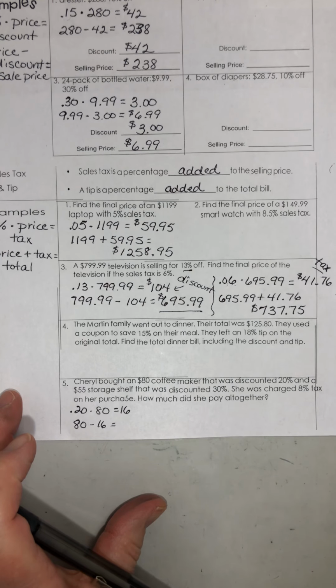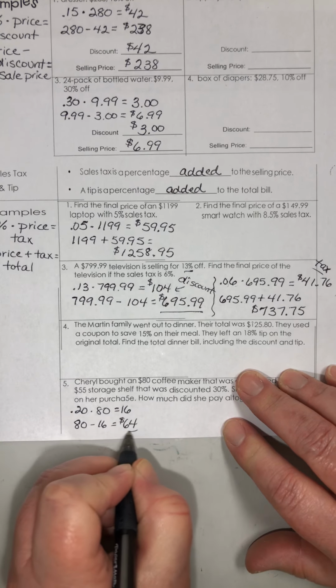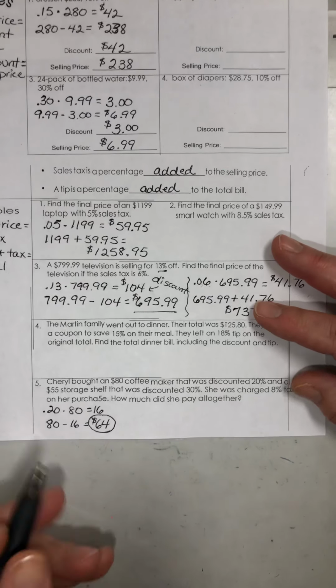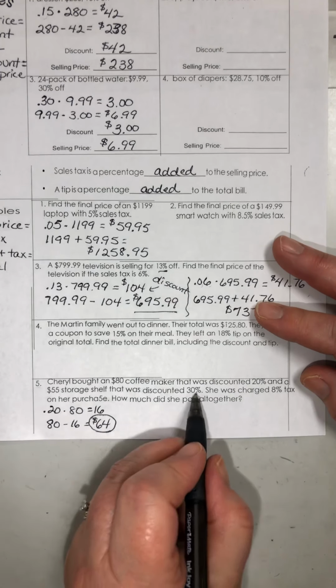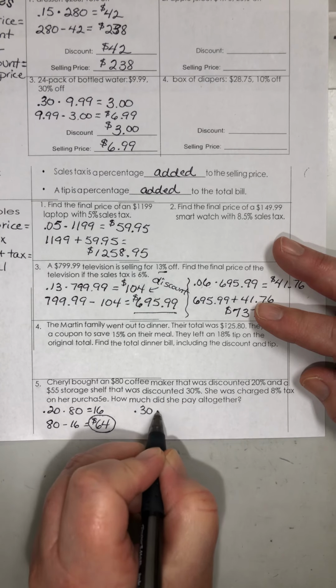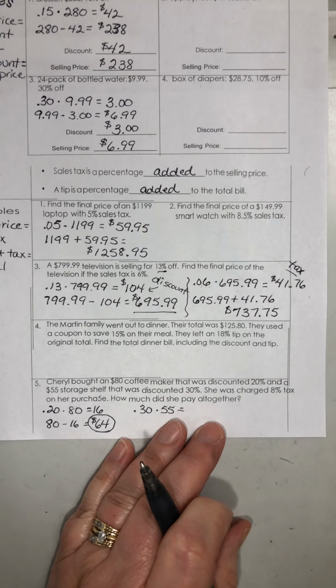So 80 minus 16 equals $64. Okay, so there's our price for the coffee maker. All right, let's figure out that storage shelf. It's on sale for 30% off, so let's do 0.30 times 55. That'll tell us our discount.